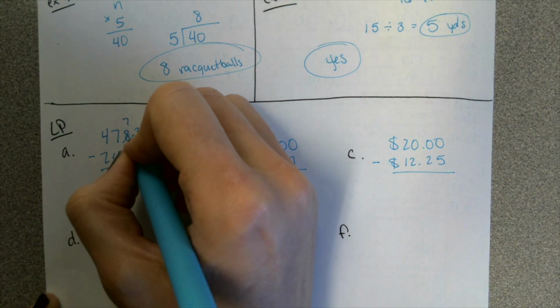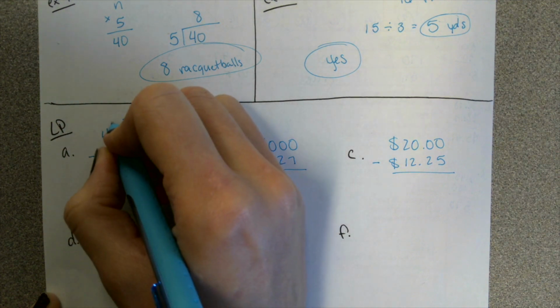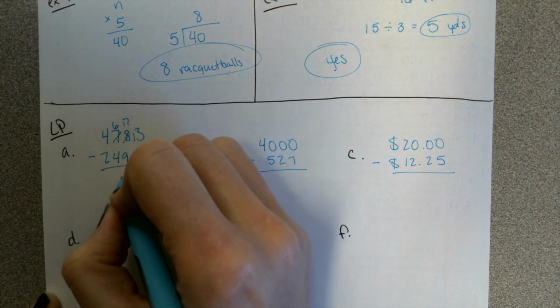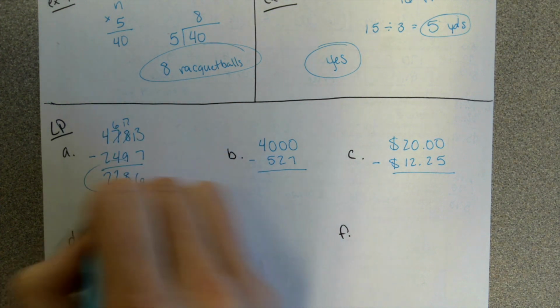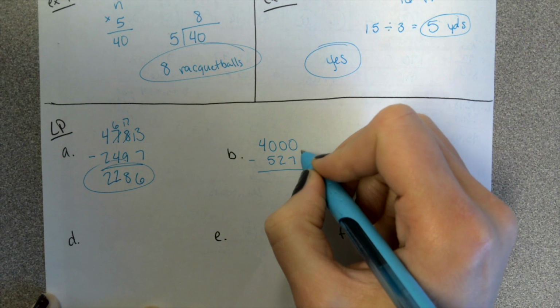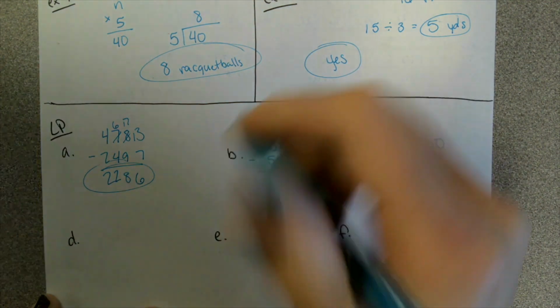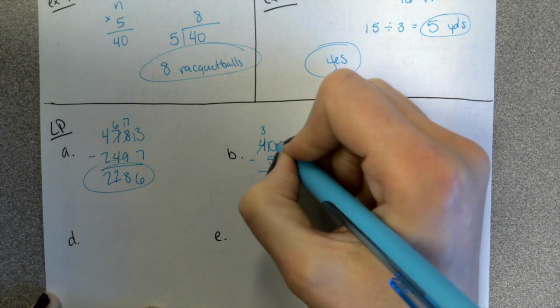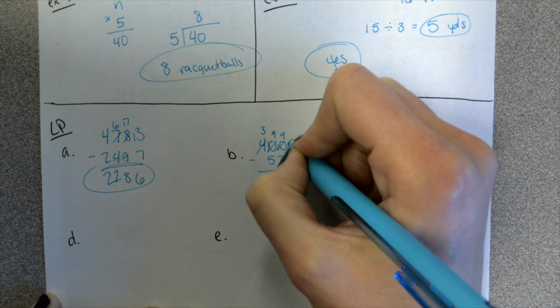Cross out the 8, make it a 7, change it to 13. 9 minus 7, can't do that. Cross out the 7, make it a 6, change it to 17. 6 minus 4 is 2. 4 minus 2 is 2. Can't cross out any of these zeros, so cross out the 4, make it a 3. Change it to 10. Cross it out, make it a 9, change it to 10. And then until you get till 10 on the last one.